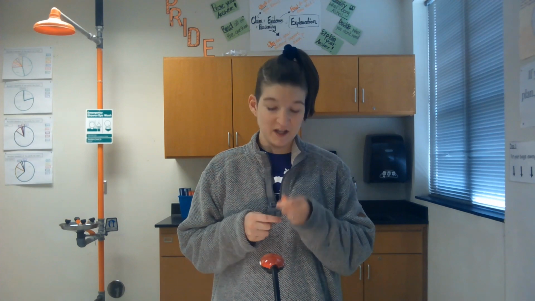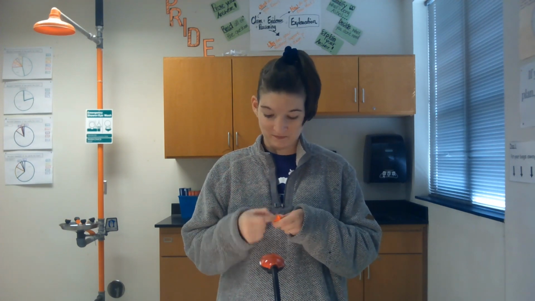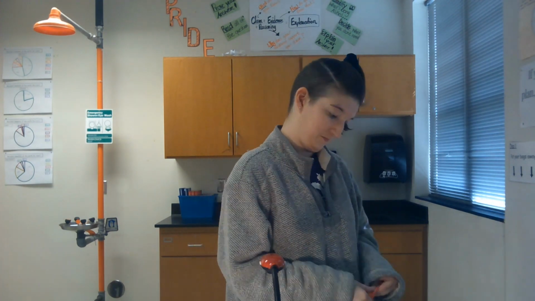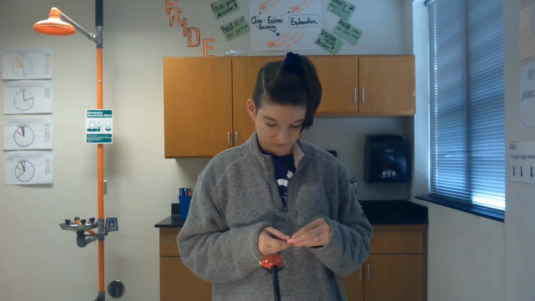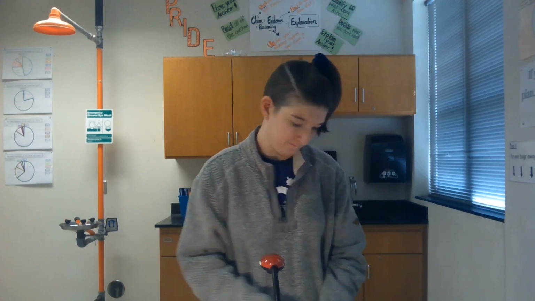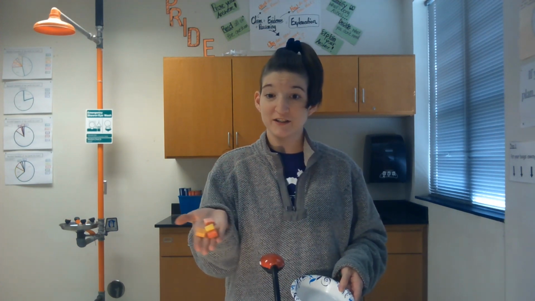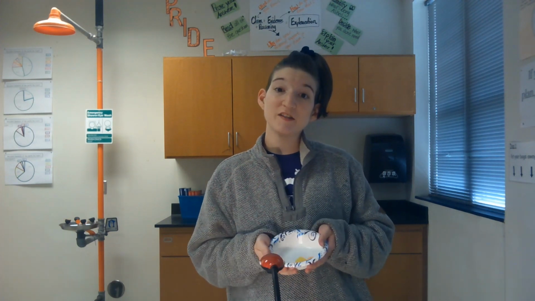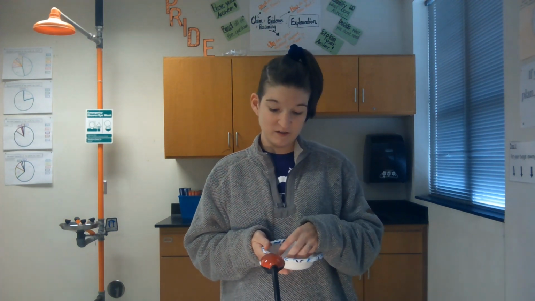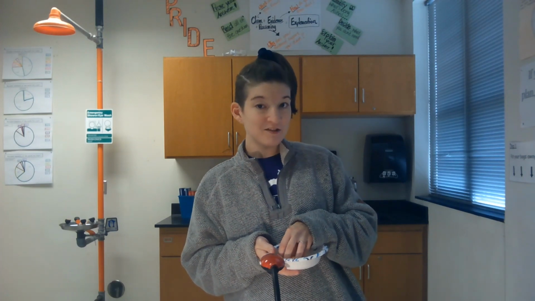Today we are doing a lab that shows the formation process of different kinds of rocks. So what I have here are some Starburst, and I'm gonna unwrap them and put them in a bowl. And now I have 4 different colored Starburst. And what I'm going to do first is show the process of the Starburst becoming a sedimentary rock.